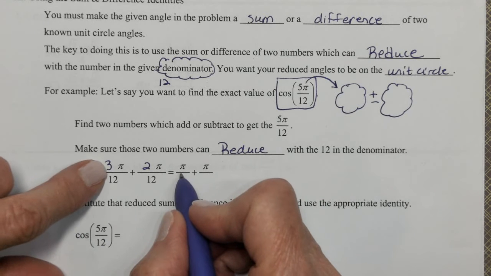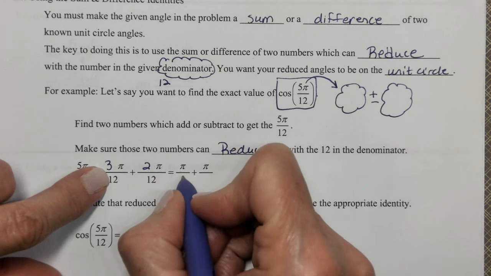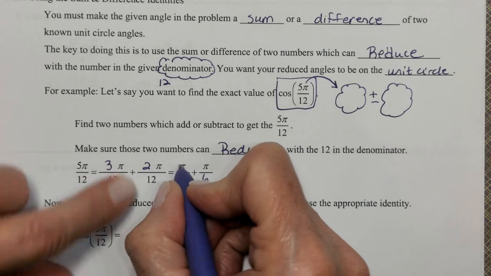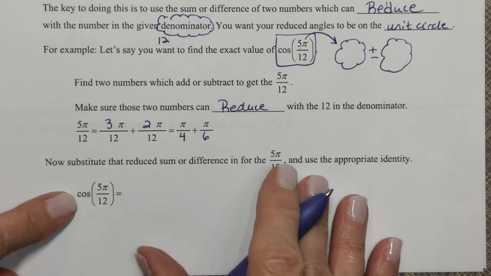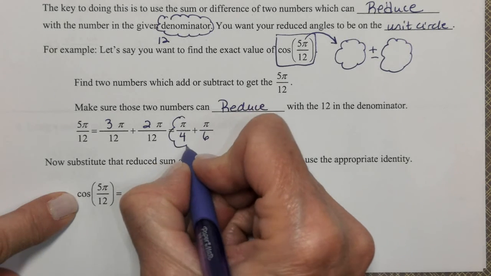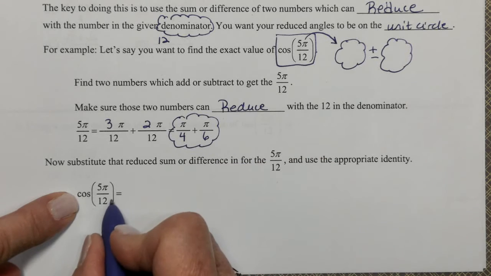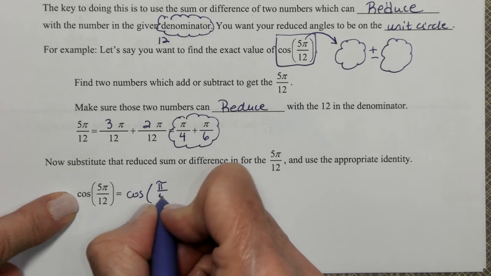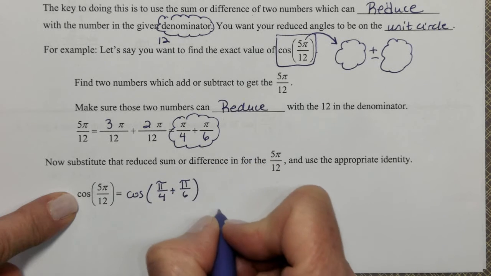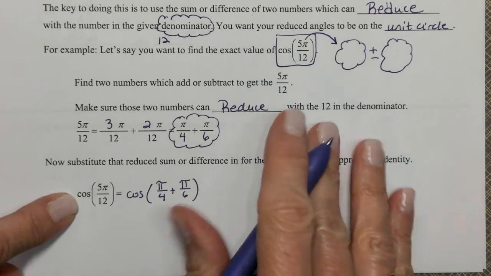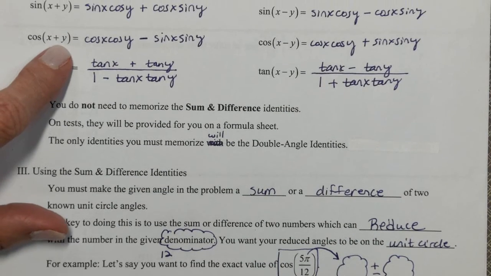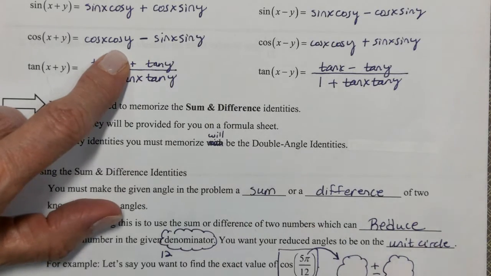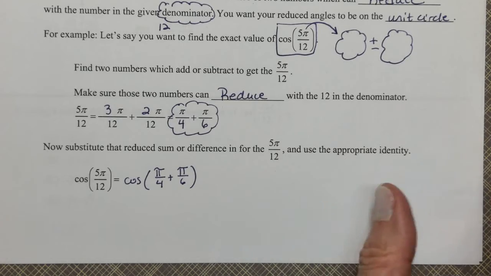So 3 pi over 12 reduces to pi over 4, and 2 pi over 12 reduces to pi over 6. And so we can substitute pi over 4 plus pi over 6 in place of the 5 pi over 12. So this would be cosine of pi over 4 plus pi over 6. And then we would use our identity for the cosine of a sum of angles. I would use that identity to simplify that, to get that value. Okay?